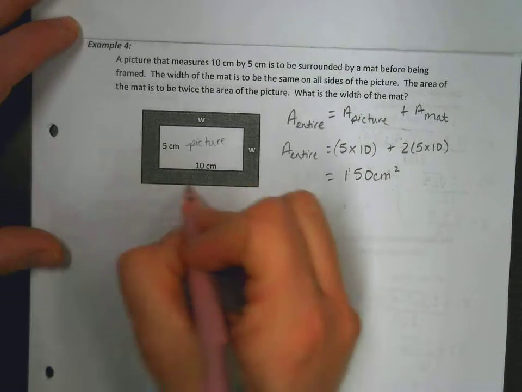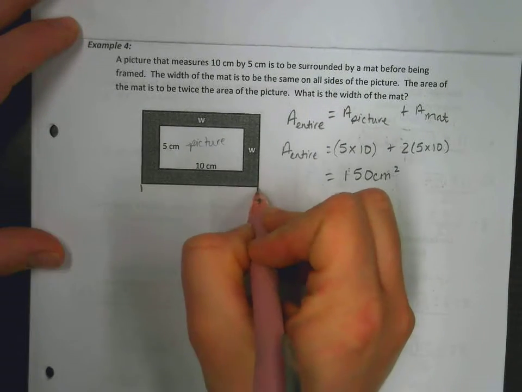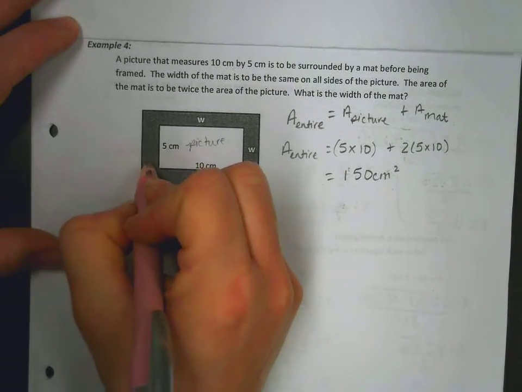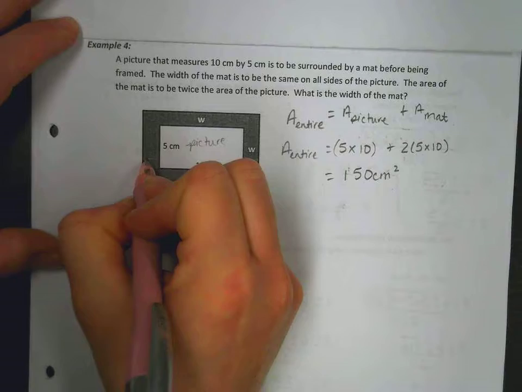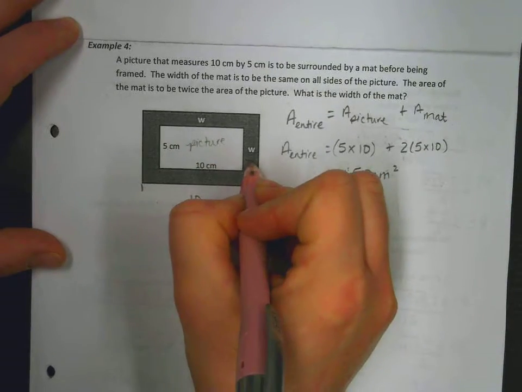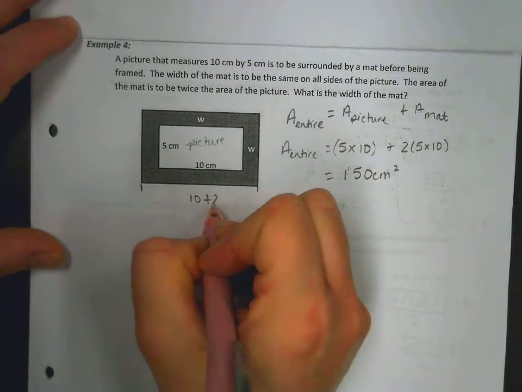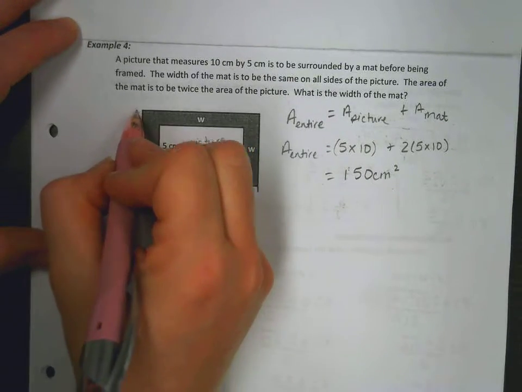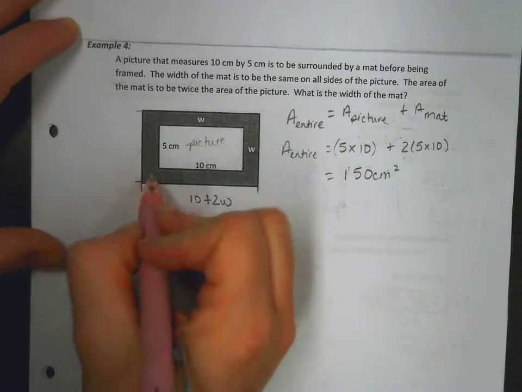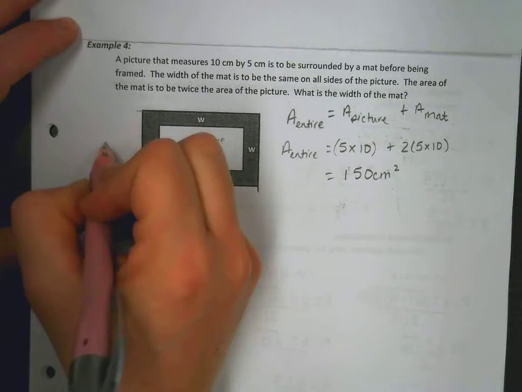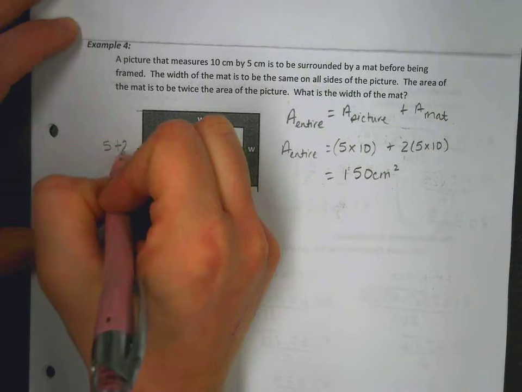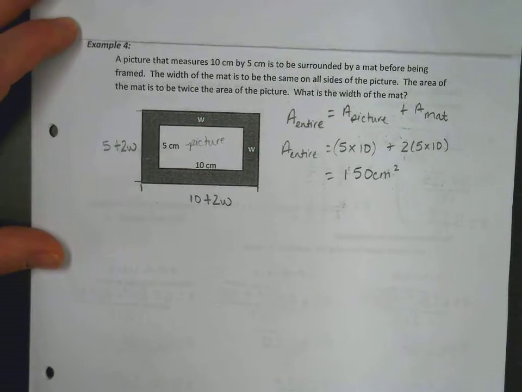So when I look at this entire length from here to here, this length would be 10 centimeters plus a width on this side plus another width on this side. So this is going to be 10 plus 2w, or 2w plus 10. Same with the width of my entire picture. This is initially 5 centimeters, and I'm adding a width here and adding a width here. It would be 5 plus 2w.